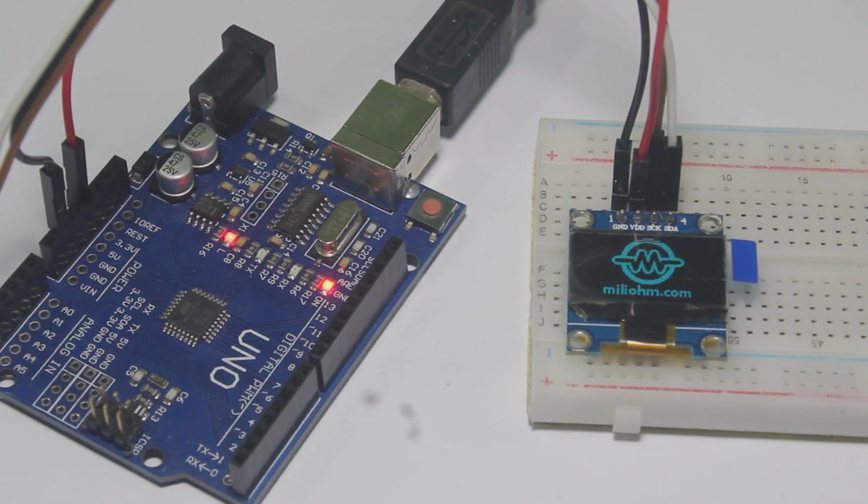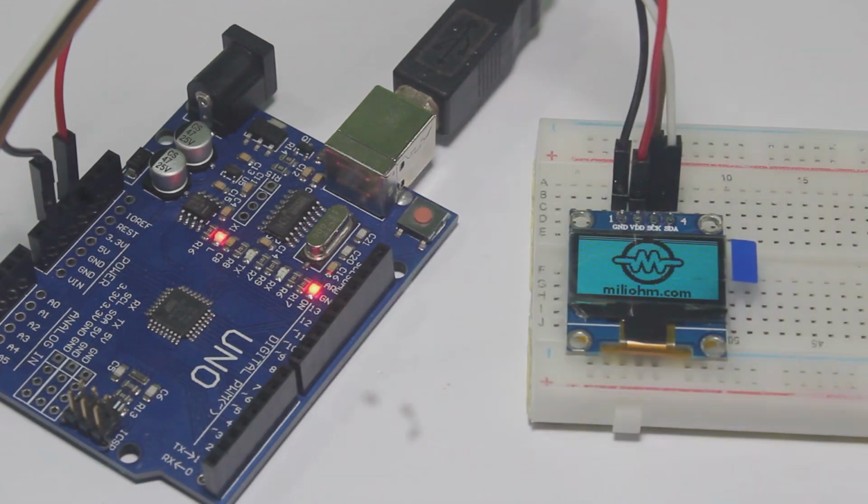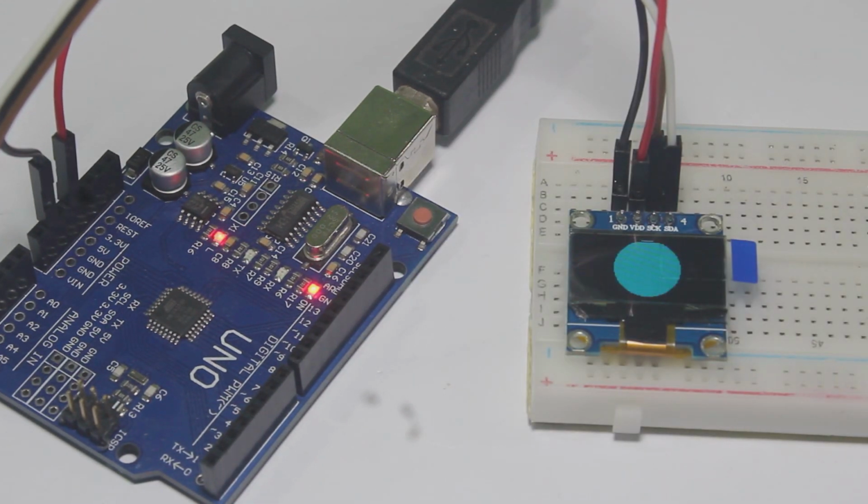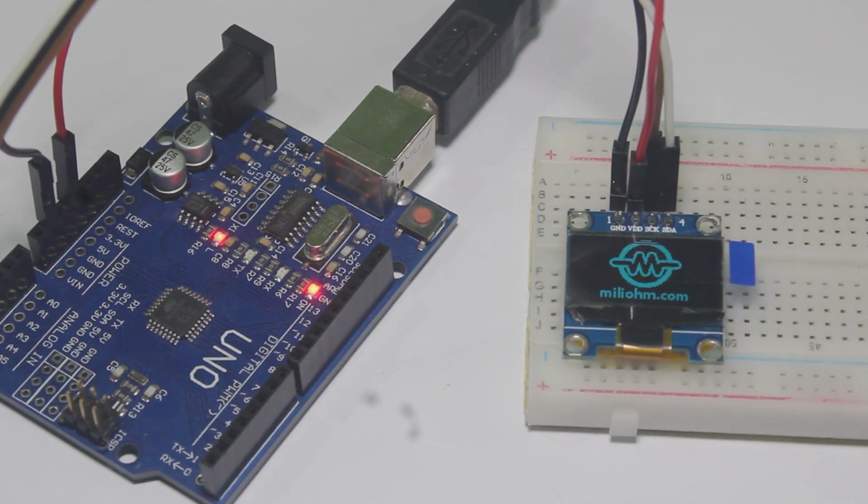Welcome back to Miliohm.com. In this video, we will learn how to use OLED display with Arduino. We will learn how to write text, change the font of text, draw shapes, and even display bitmap in this OLED display.